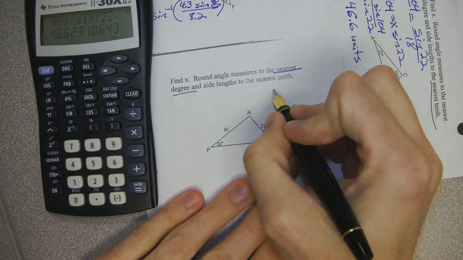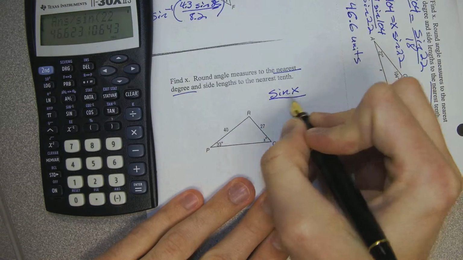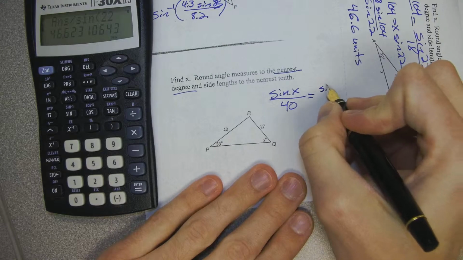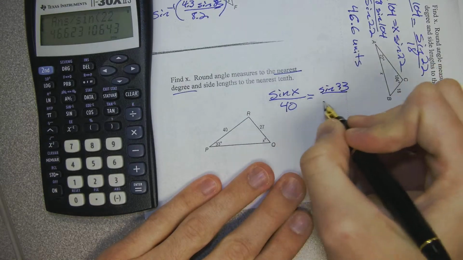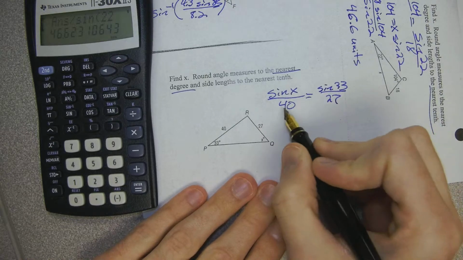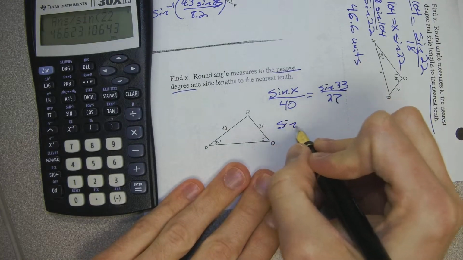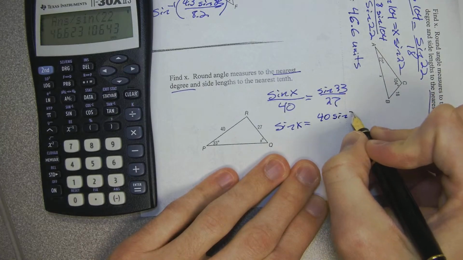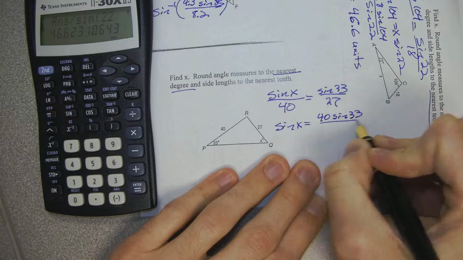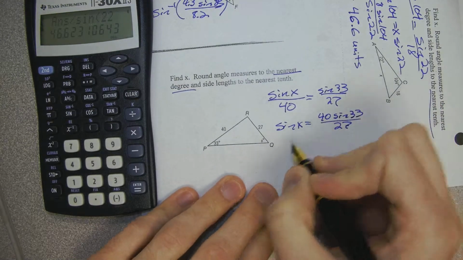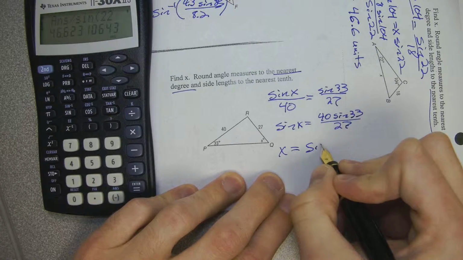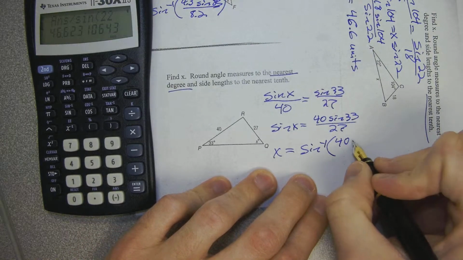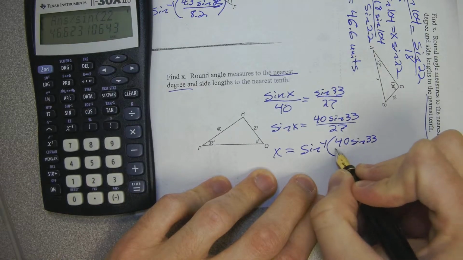We got some room. Sine of x over 40 equals sine 33 over 27. All right. We'll multiply by 40 on both sides. So sine of x equals 40 sine of 33 over 27. And then we'll use our inverse sine. So x is going to equal the inverse sine of 40 sine 33 over 27.